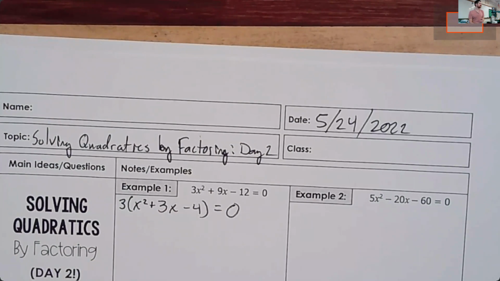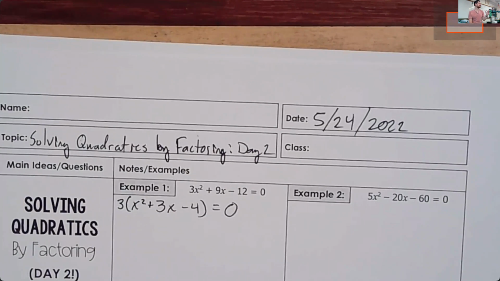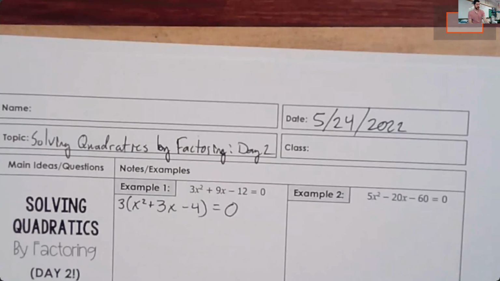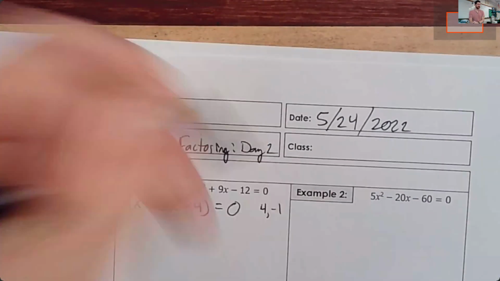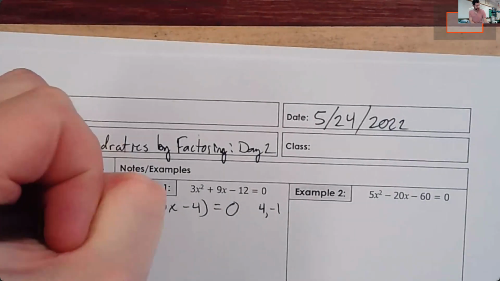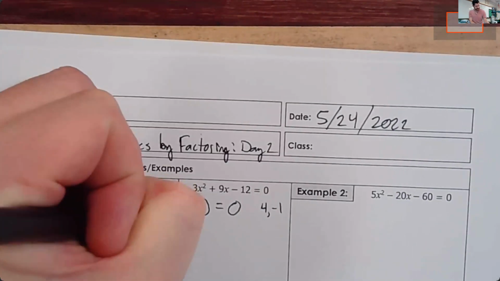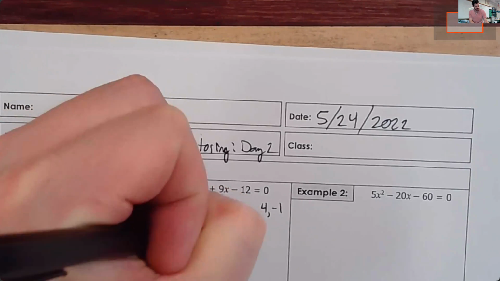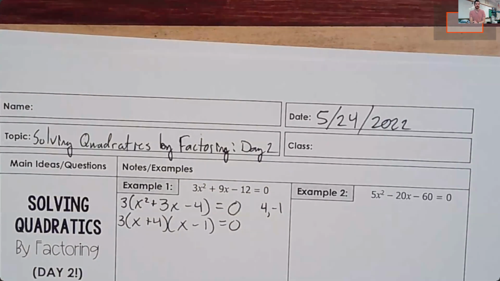So we need 2 numbers that'll multiply to a -4 and add to a +3. 4 and -1, yeah. So 4 and -1 are the 2 factors that we're going to use here. So that'll be 3 times x plus 4 times x minus 1 equals 0.